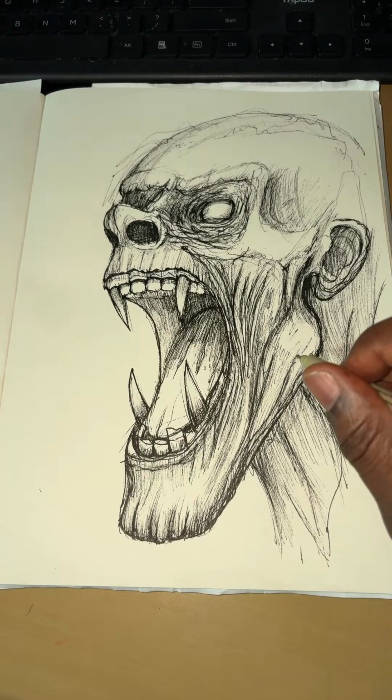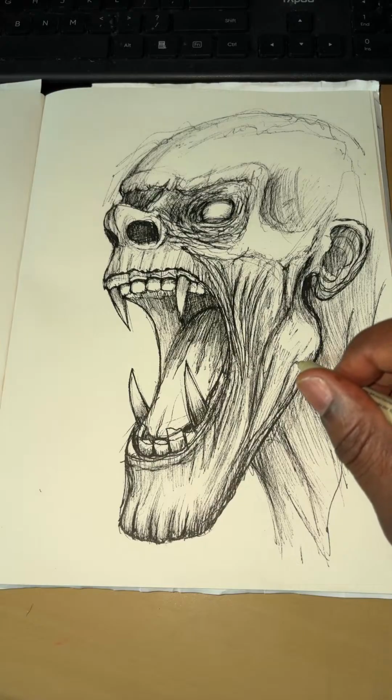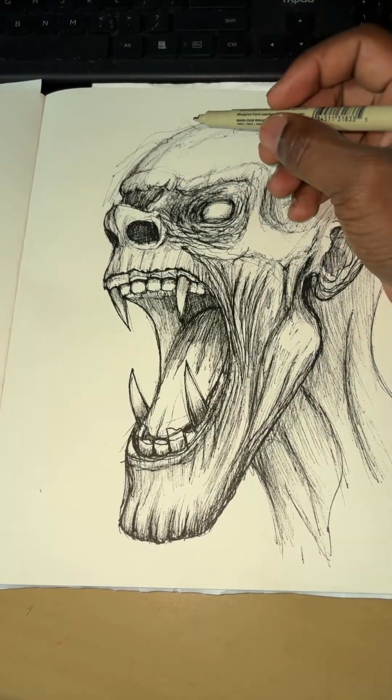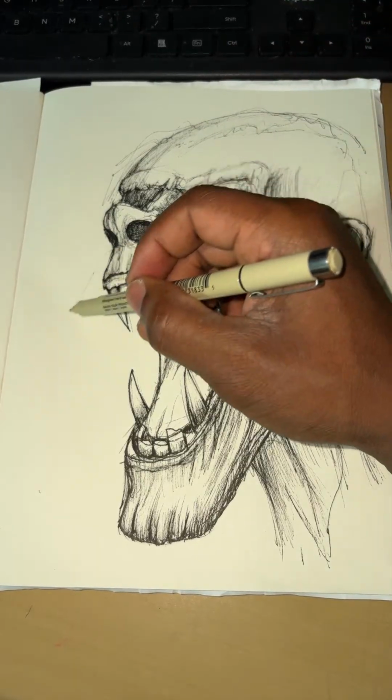Can you draw me Billie Eilish? Is it Irish or Eilish? You mean the singer, right?